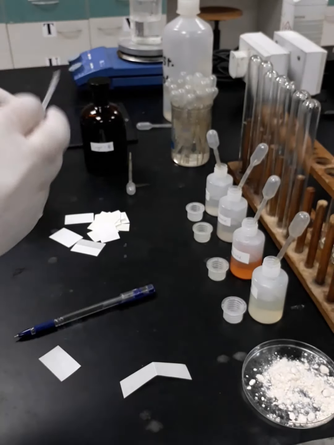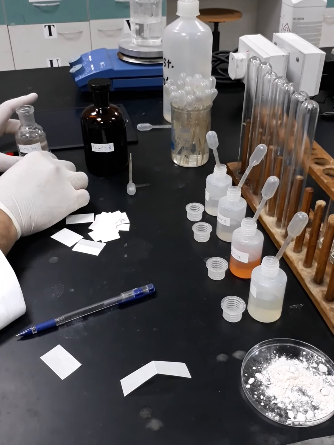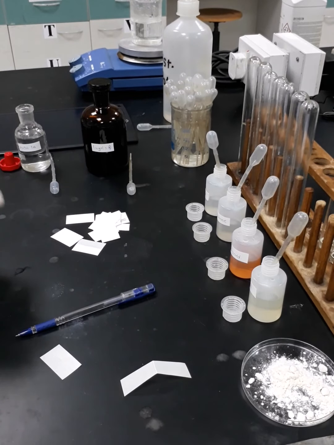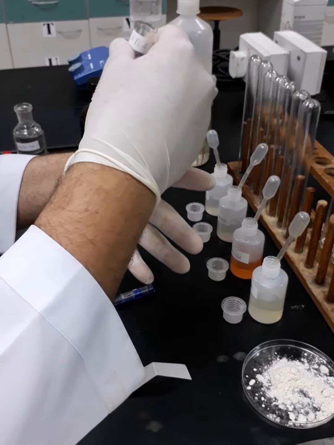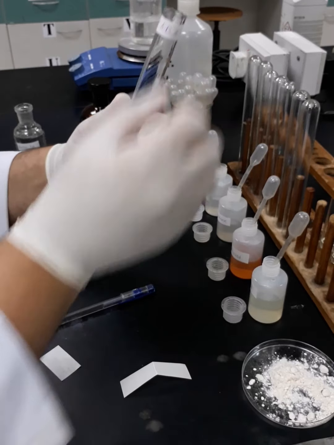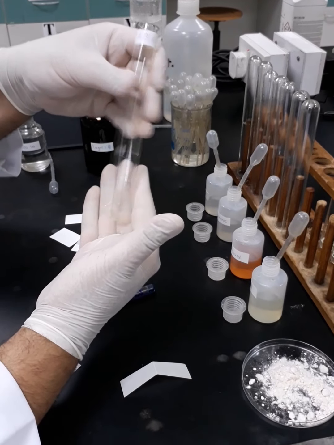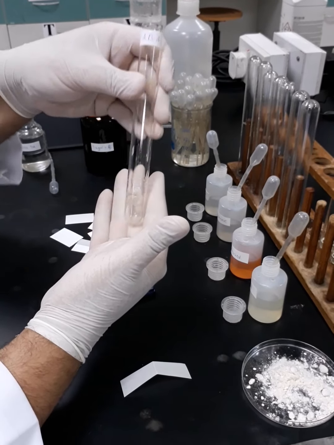Then the acetone. So I'm done with the sodium hydroxide. Next step, we are going to shake well all the samples to ensure complete reaction with the sodium hydroxide.